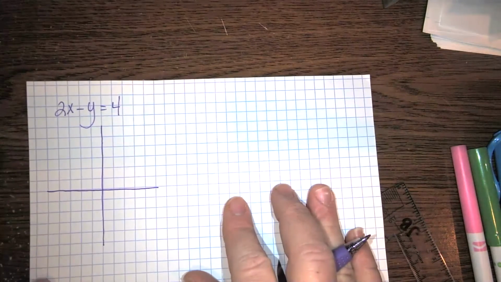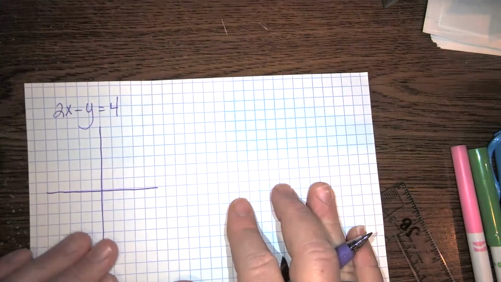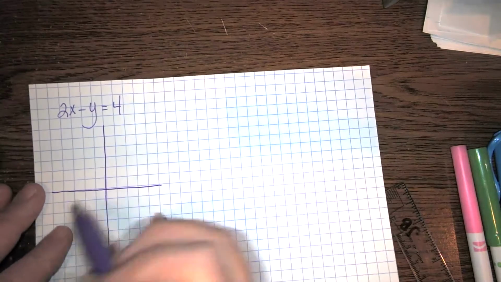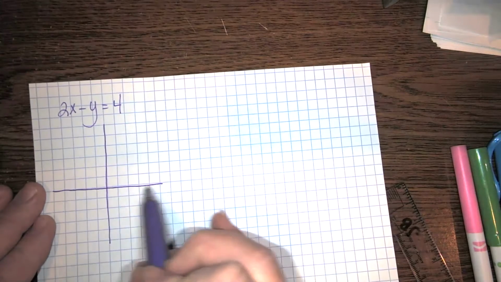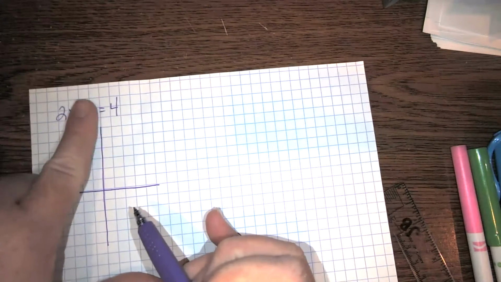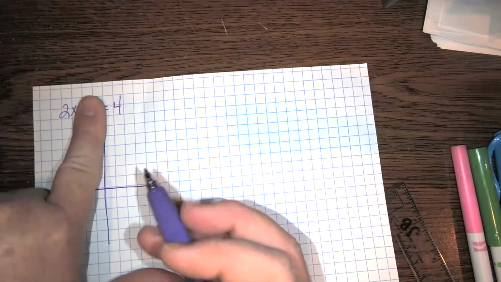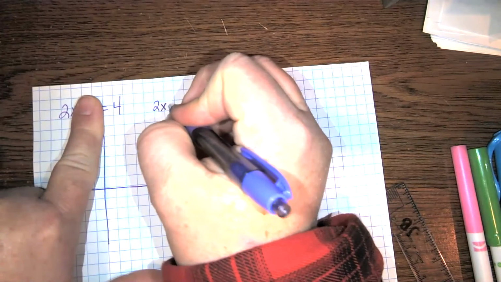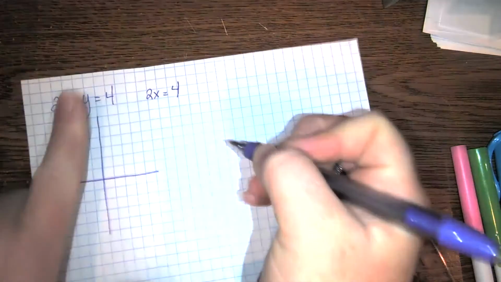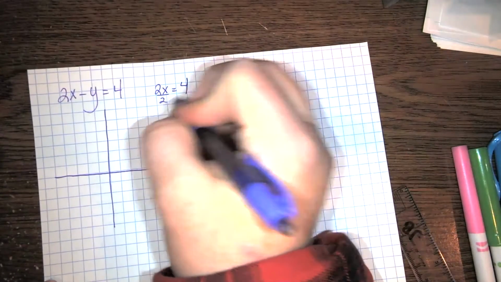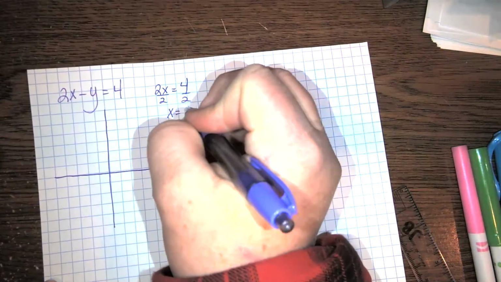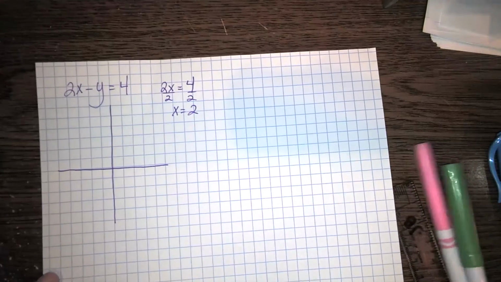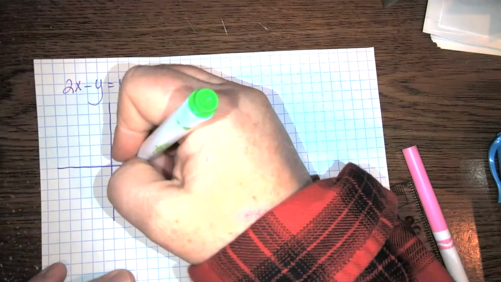All right, so let's try this one. Are you ready? So if I want to find my place on the x-axis, I have to cover up the y. All right, what's the equation I'm left with? 2x equals 4. All right, friends, divide by 2. X is 2. Put 2 on the x-axis.